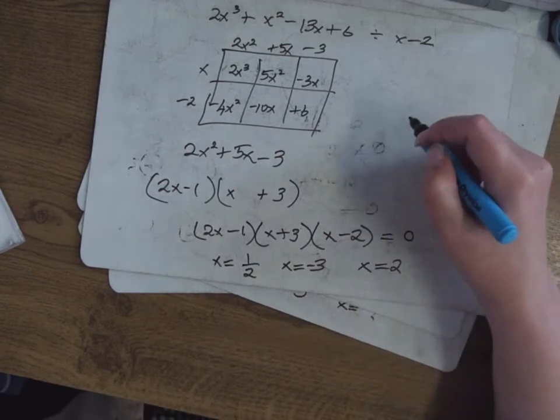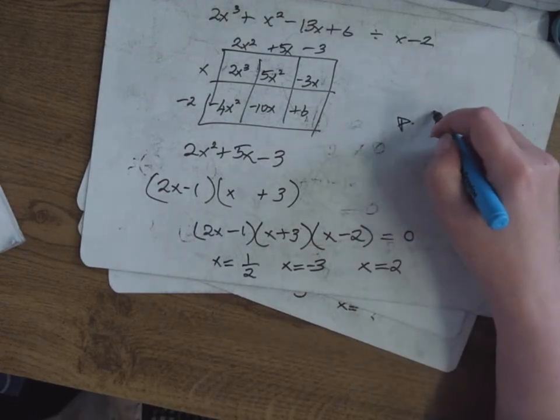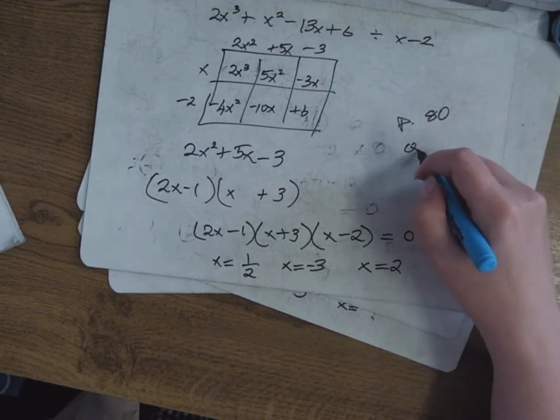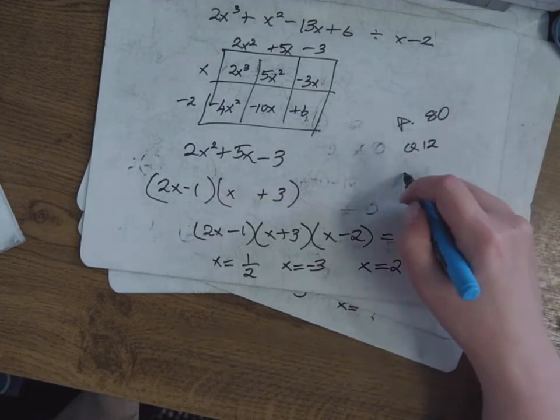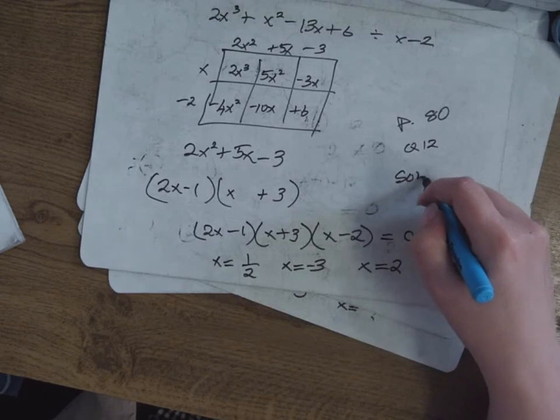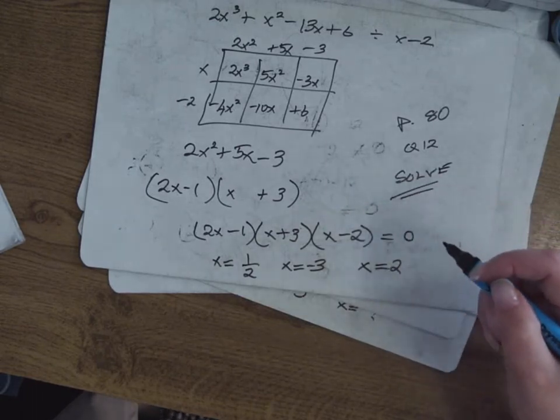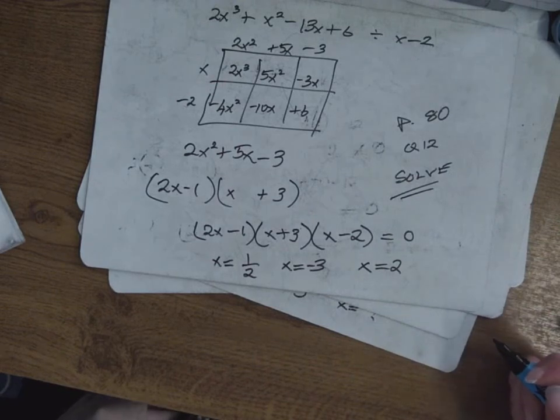Right, page 80, question 12. It says to factorize, I want you to solve. Right, okay? So it says factorize all of these, I want you to solve. Right, okay, and I'll stick it up there now.